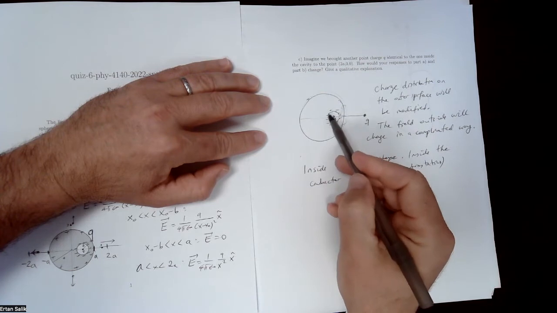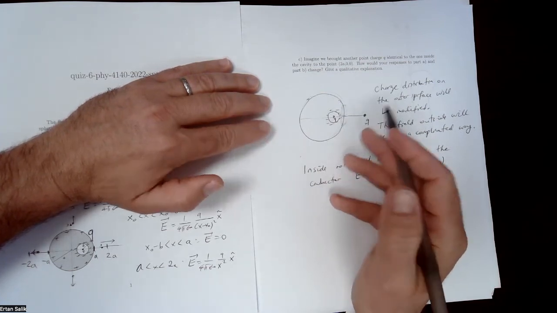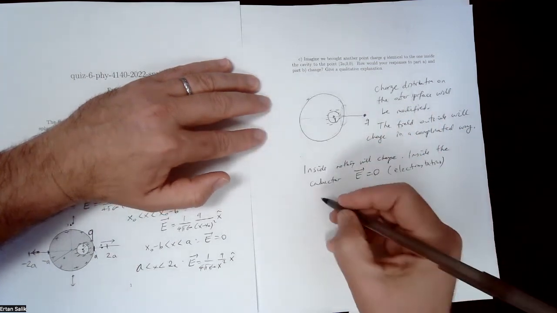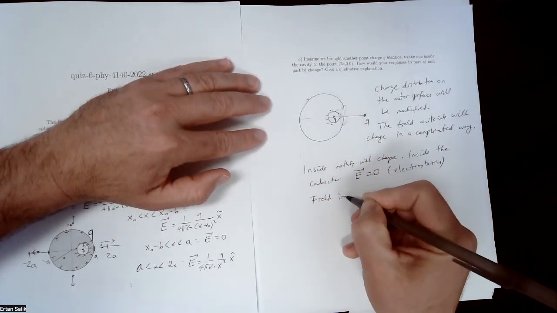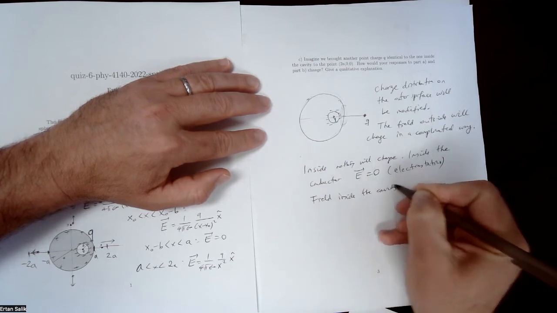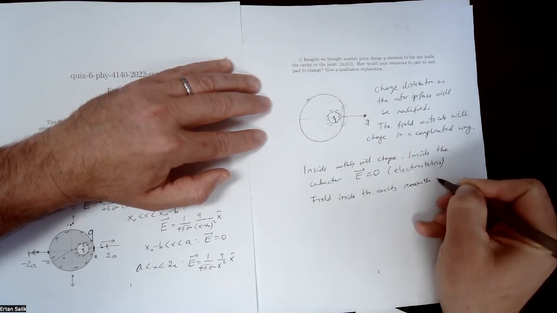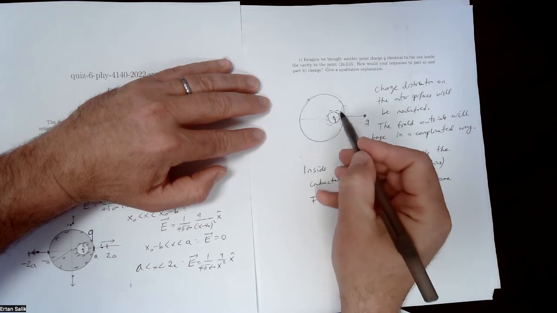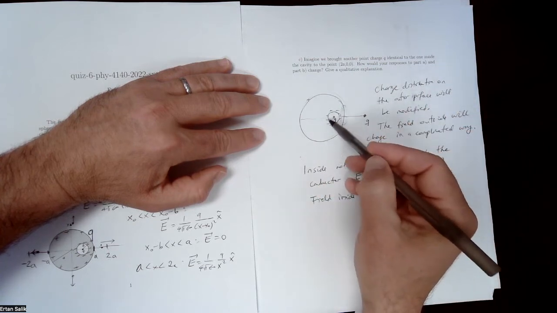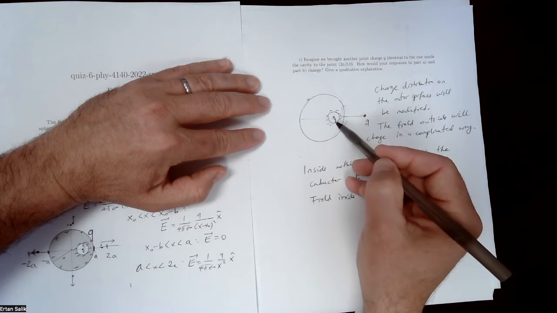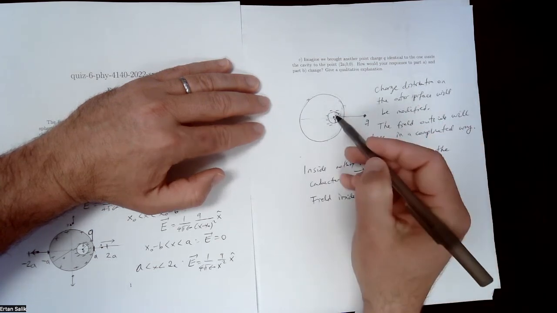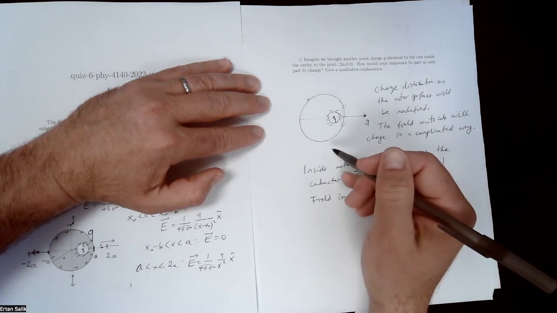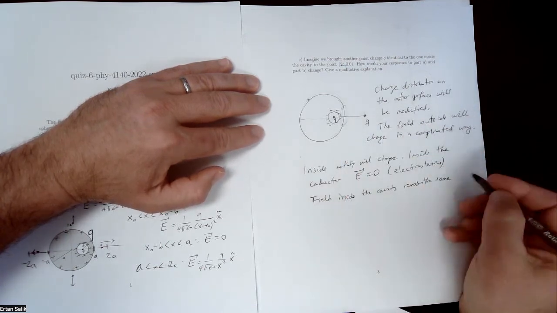And again, the charge inside the cavity is like in a Faraday cage, so that's not going to be affected. The field inside the cavity remains the same. How do I know that? Well, I can just put a little Gaussian surface here. If the flux through it is 0, there is nothing different about the charge induced on the surface. And within the cavity, again, put a Gaussian surface there, nothing will change. It's exactly the same. So that's C.